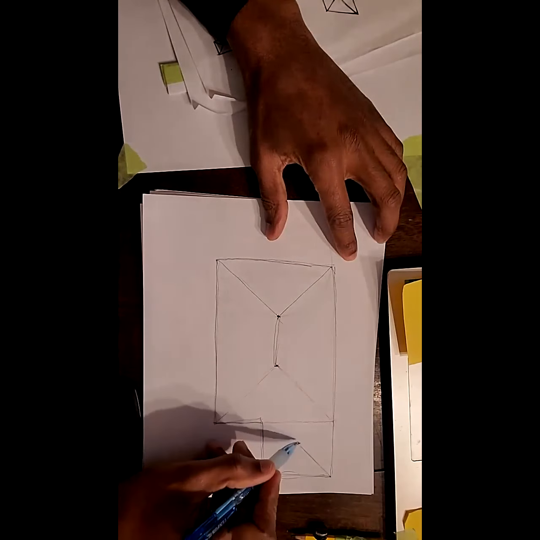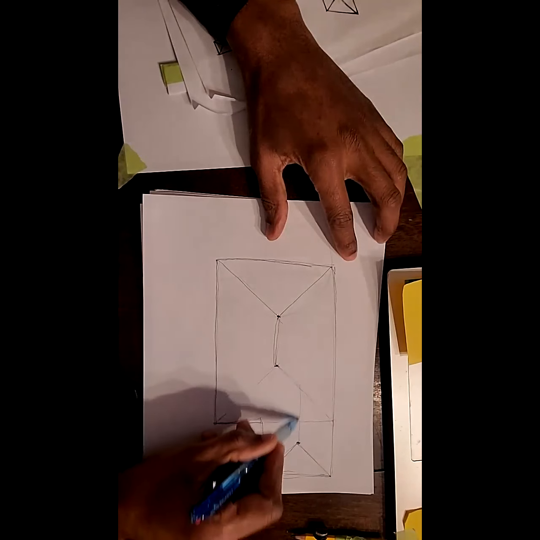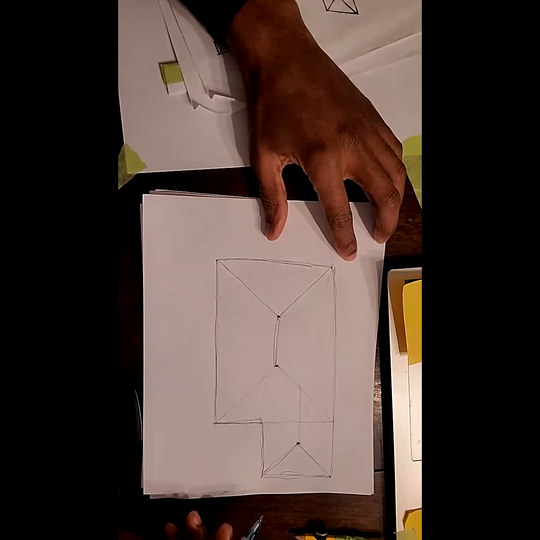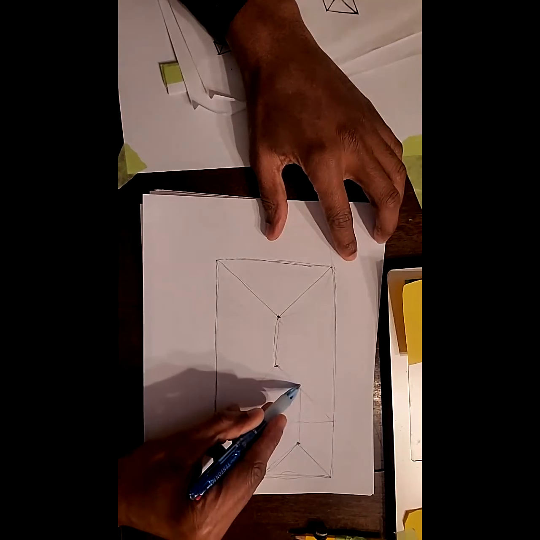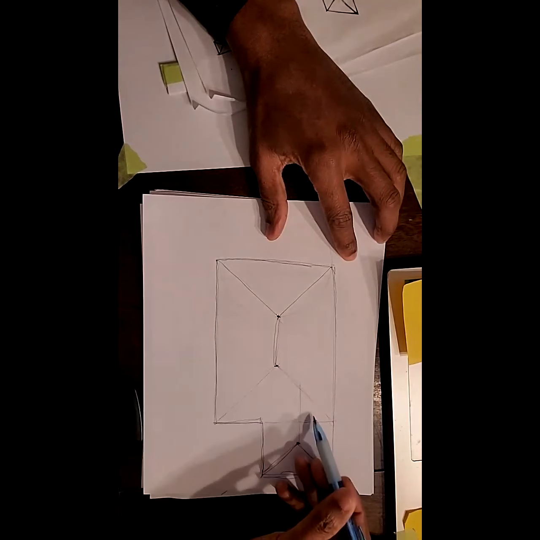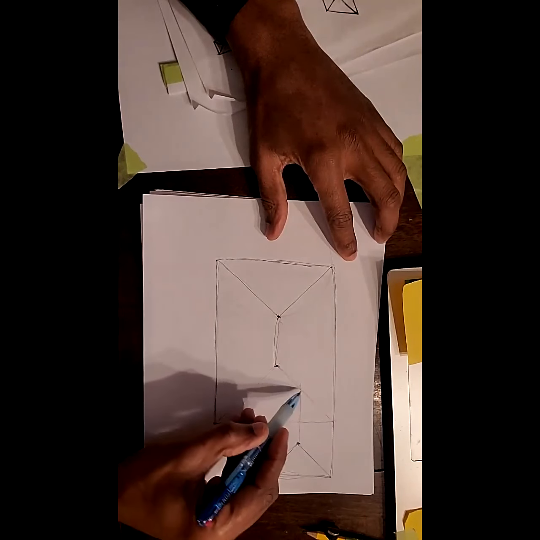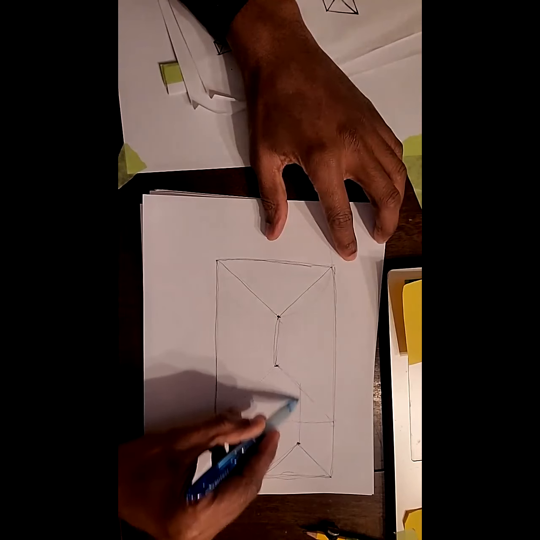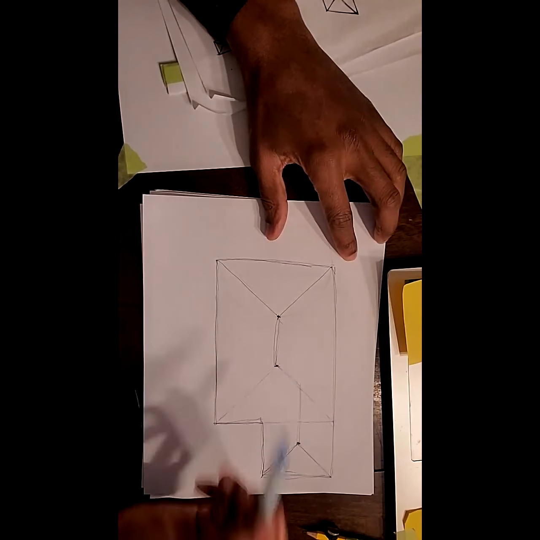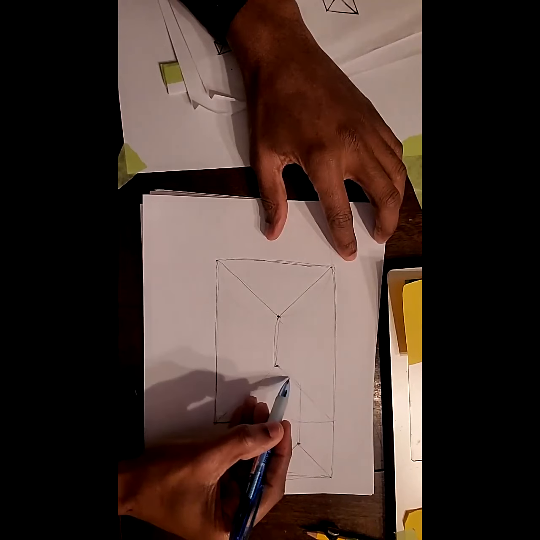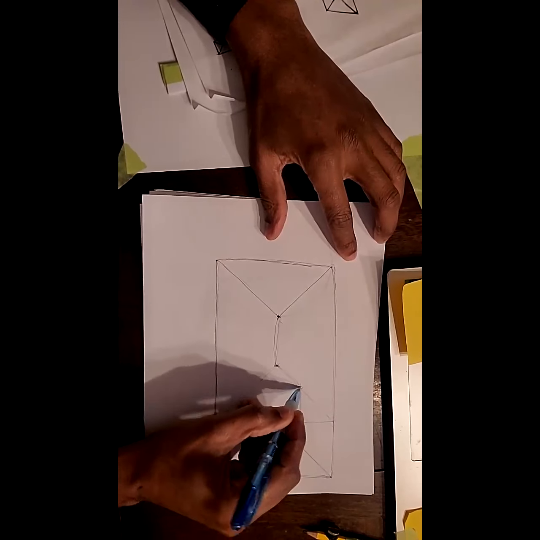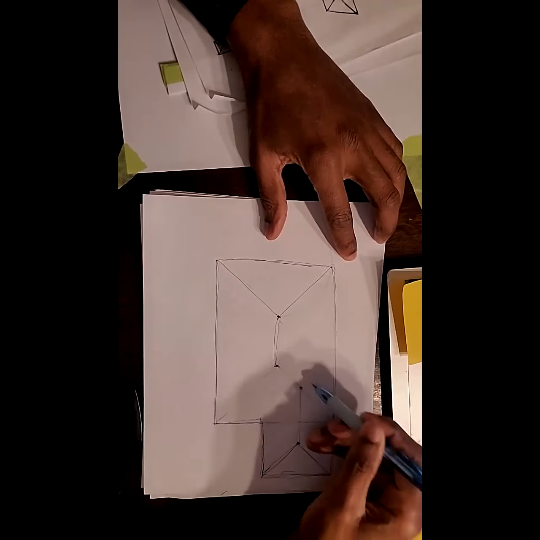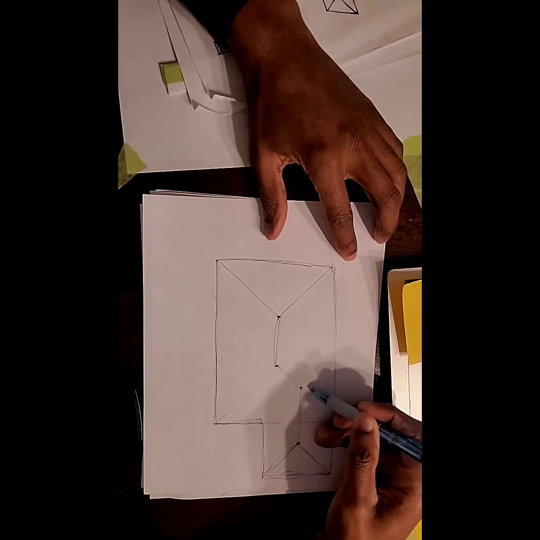So we draw this part line here until it cuts here. Now at the point where this line meets that line is where this hip rafter stops, right here.